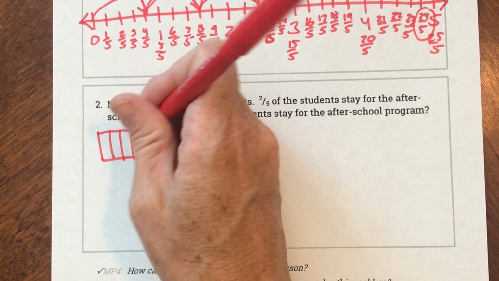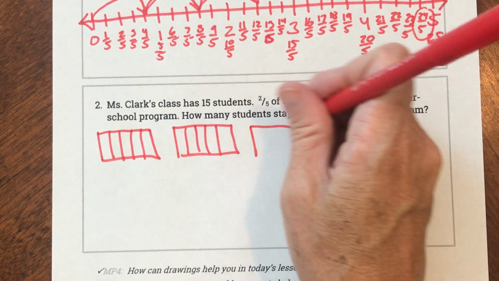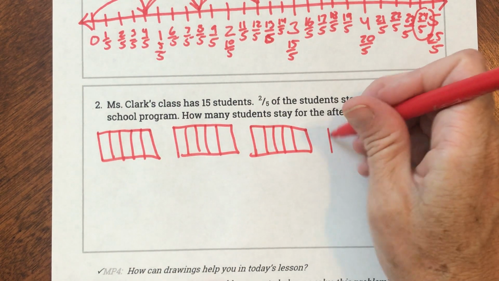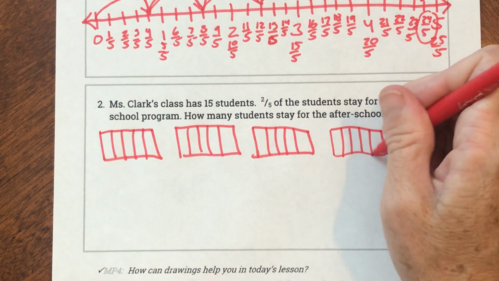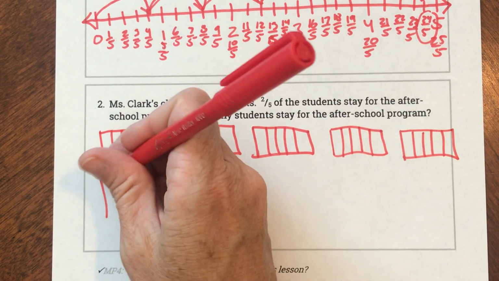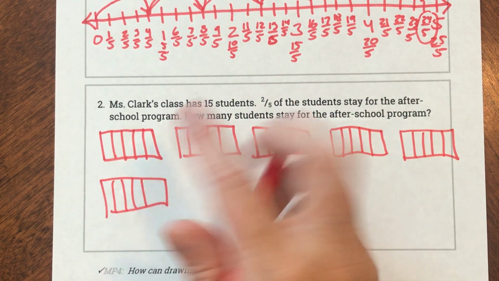Wow. So there's 1, 2, and the 5 means each one has to be divided into fifths. 3, 4, 5, 6. That one I didn't really make equal.